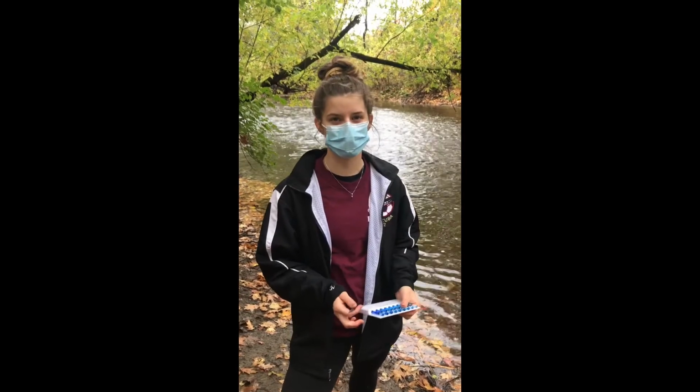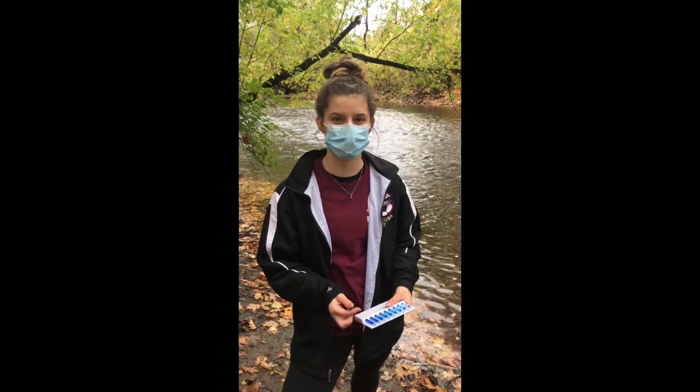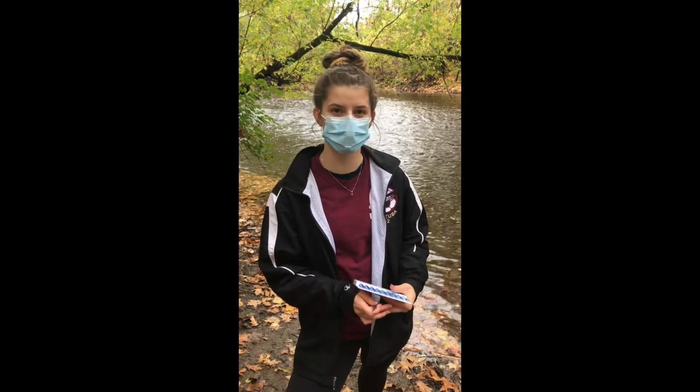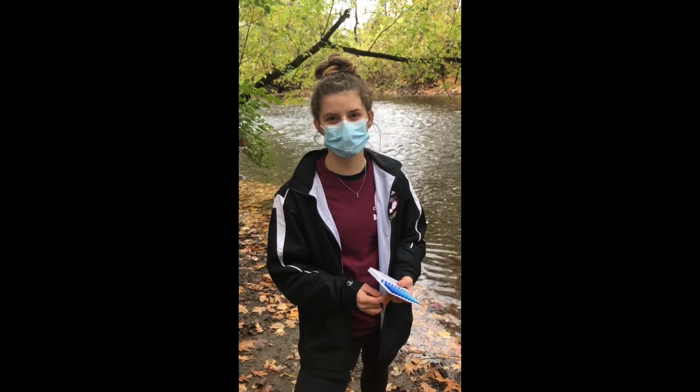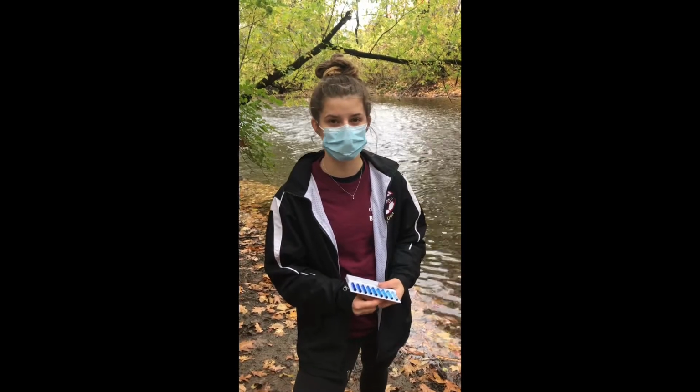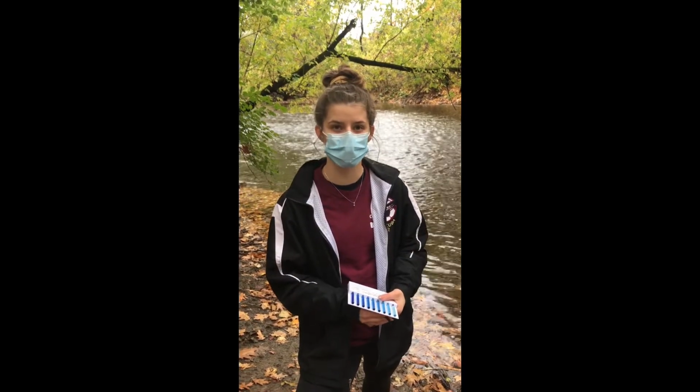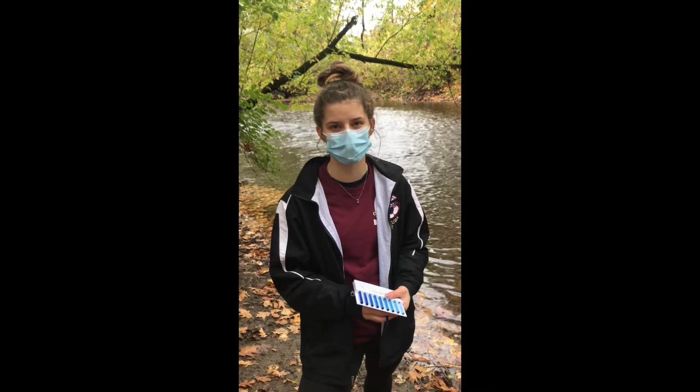Now that I calculated the dissolved oxygen found in the stream, have you ever thought about why it's important for dissolved oxygen to be found in water? Organisms need enough oxygen to carry out their life functions, like reproducing and breathing. If there's not enough oxygen found in the water, they will not be able to survive.